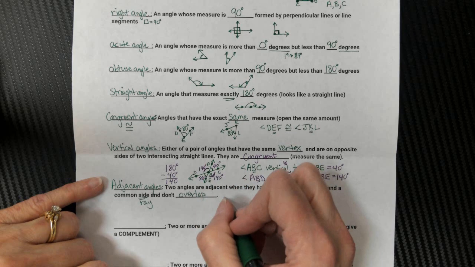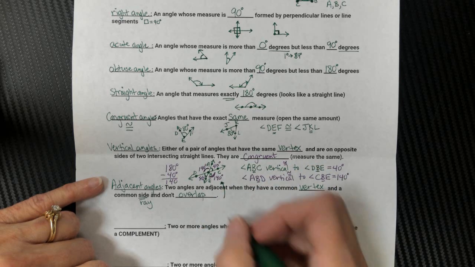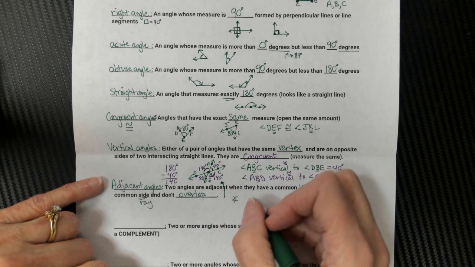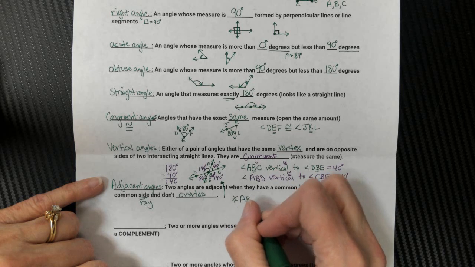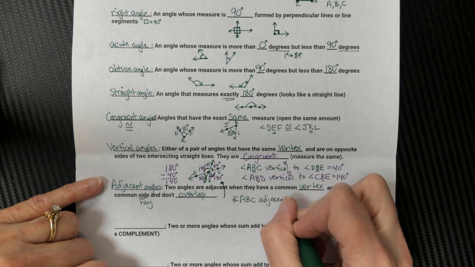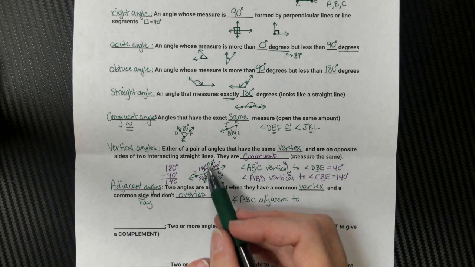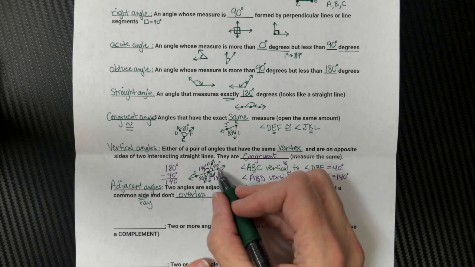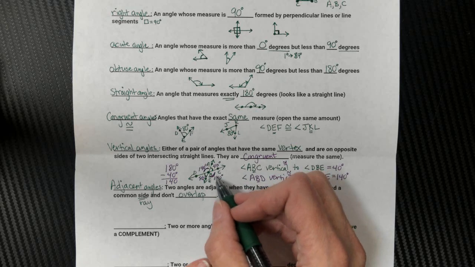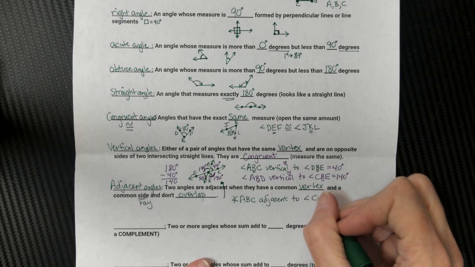So I'm going to use this drawing right here so you don't have to redraw it. And we're going to say angle ABC, that's this one, is adjacent to. It is adjacent to. So angle ABC is adjacent to, and it means it's touching and sharing a ray and a vertex with this angle here. So the 40 and the 140 are adjacent to each other. They're not congruent. They're not the same measure. They're adjacent. That's the vocabulary word. So angle CBE.